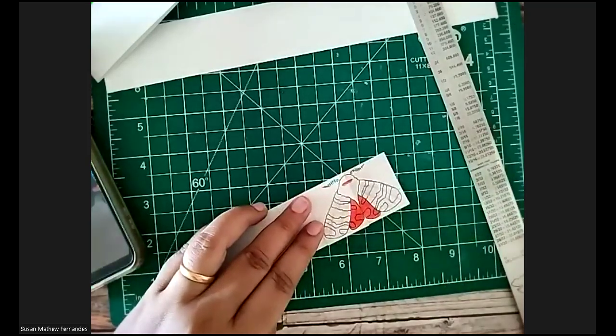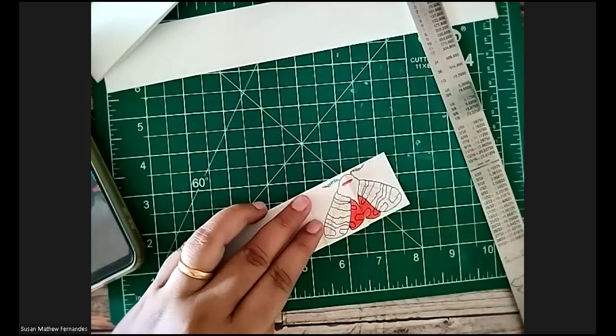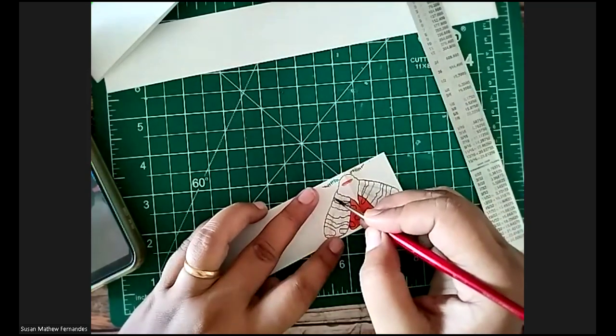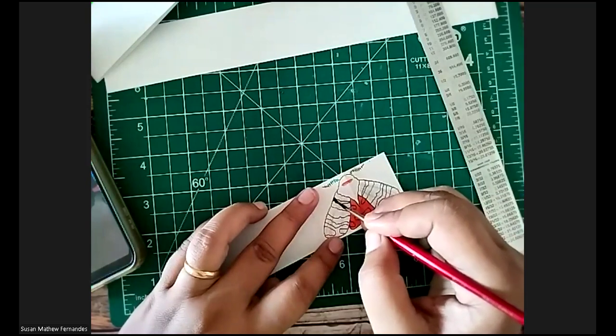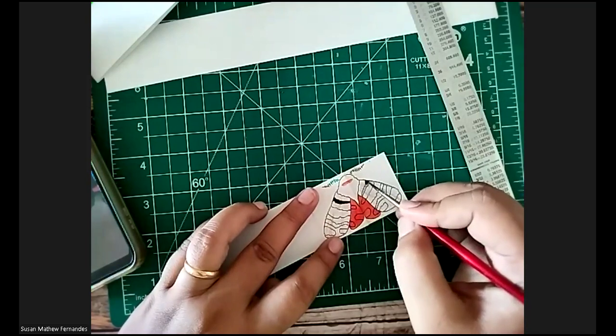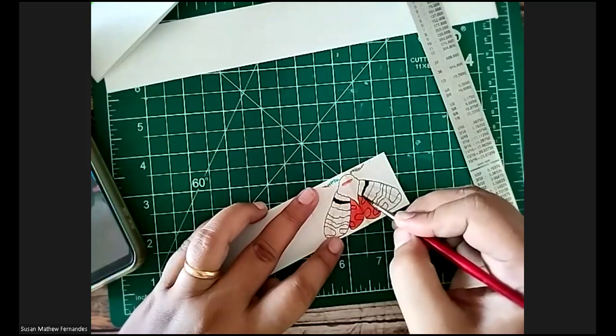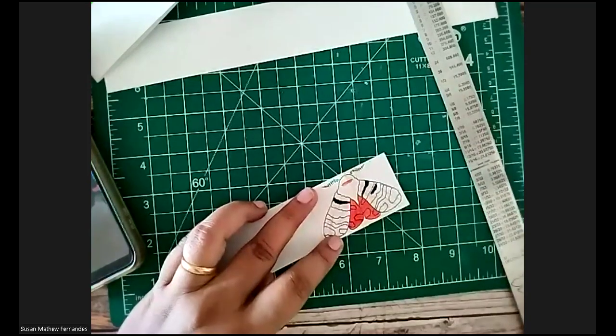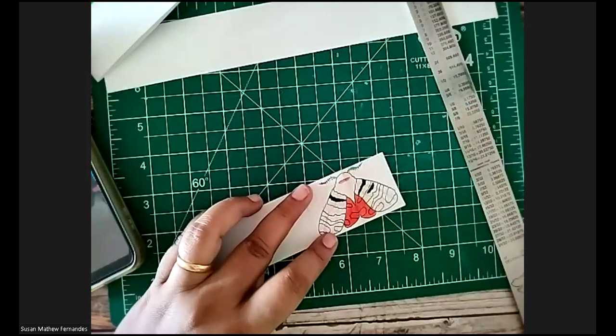Okay, so I'm just leaving that to dry. I'm going to go in with my fine liner, because this is too much black to take, I'm going to use my paint black. So again here, what I would recommend is, even I'm finding it easier to just simply fill out the whole space.